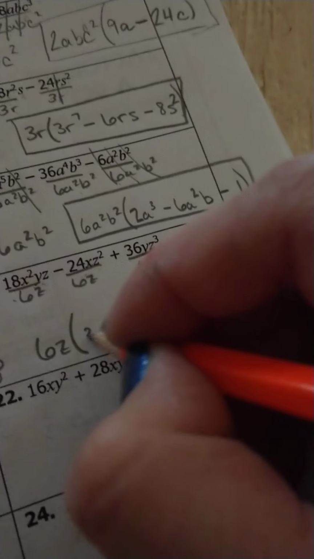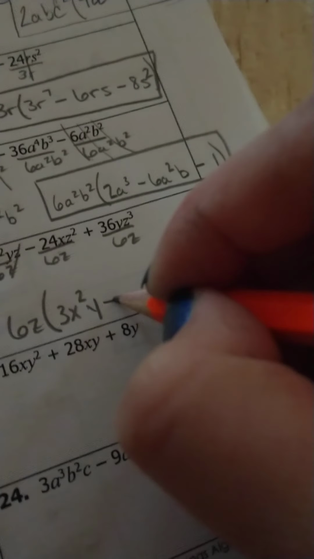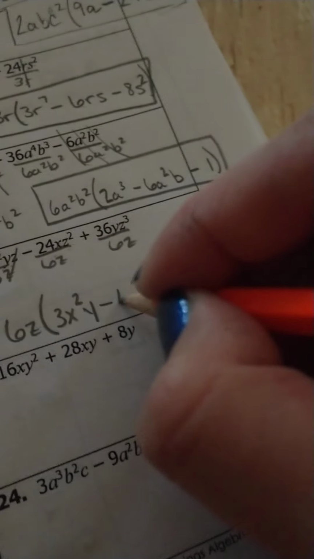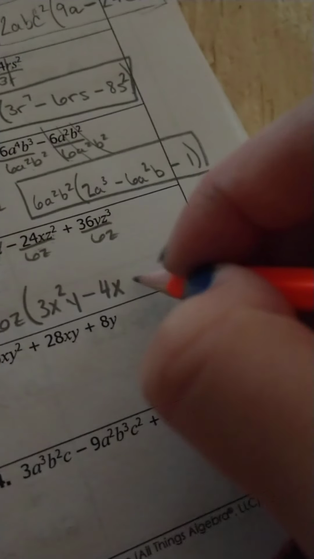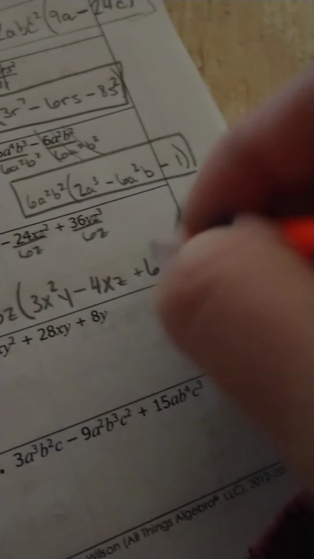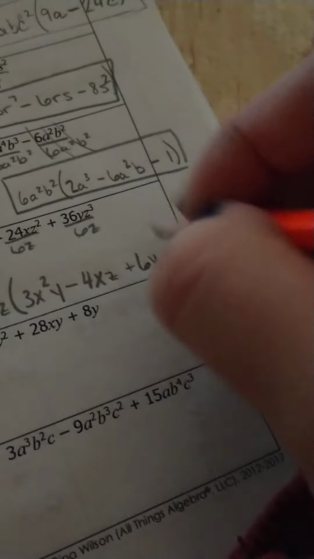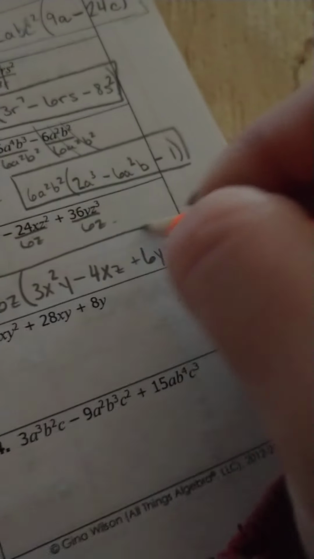18 divided by 6 is 3. x squared divided by nothing is x squared. y divided by nothing is y. z over z, those cancel. Minus 24 divided by 6 is 4. x divided by nothing is x. z squared over z is z. Plus 36 divided by 6 is 6. y divided by nothing is y. z cubed over z is z squared. There we go. Big long answer. Oops. There we go. All right.